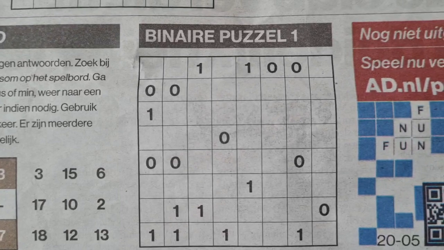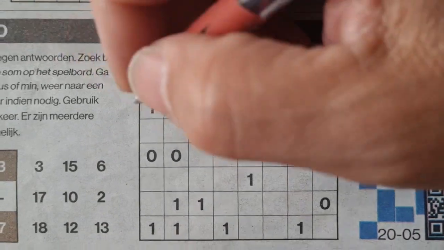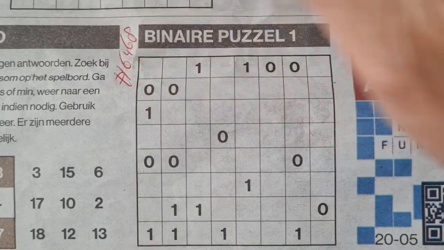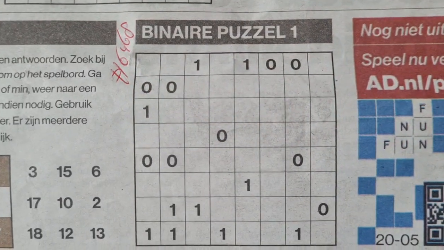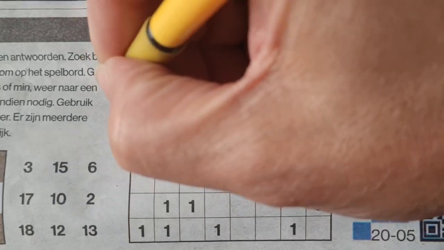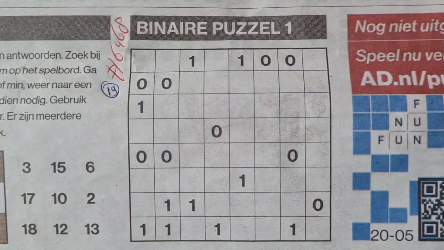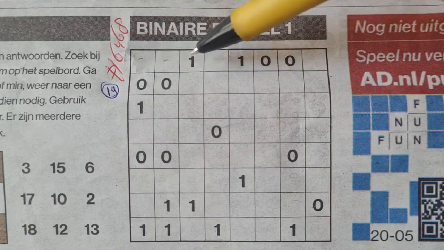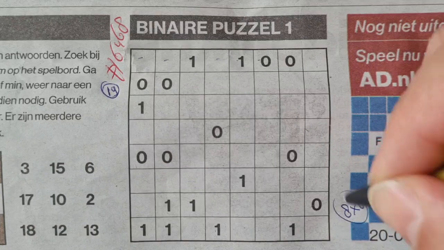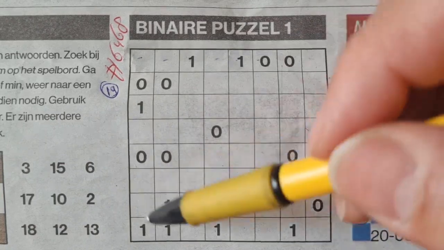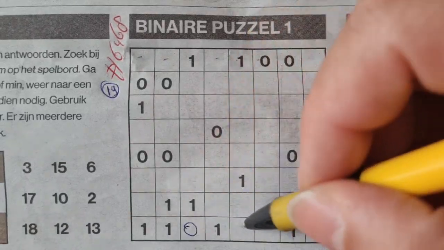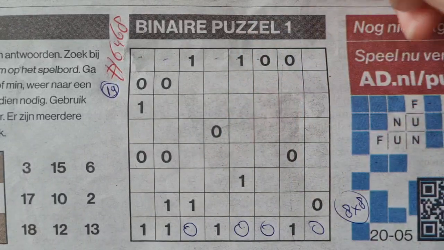It's binary time, and this one will be number 6468. Before I start, I always count the printed digits. Well, this one has 19 printed digits. And what kind of binary puzzle is this one? This one is an 8 by 8 binary puzzle. That means in a column or in a row, there are always 4 ones and 4 zeros. Alright, so let's get started.